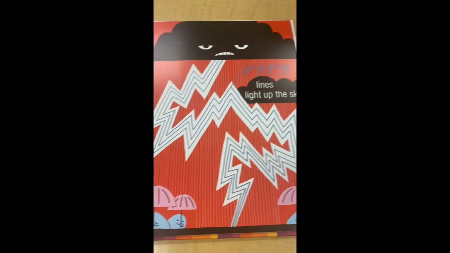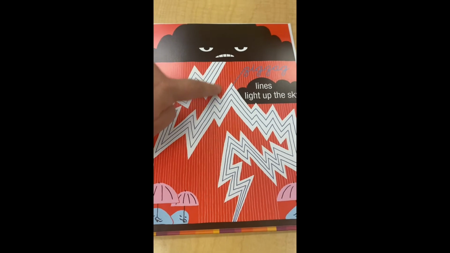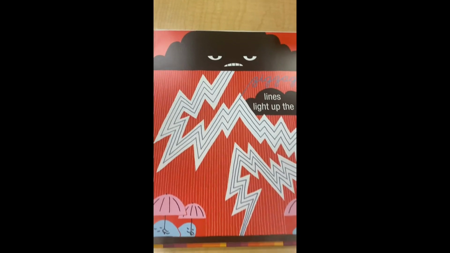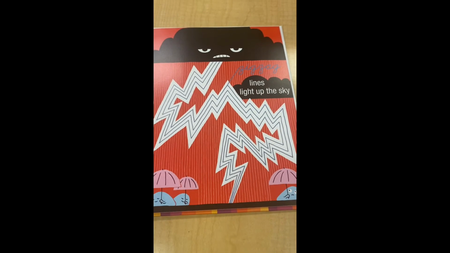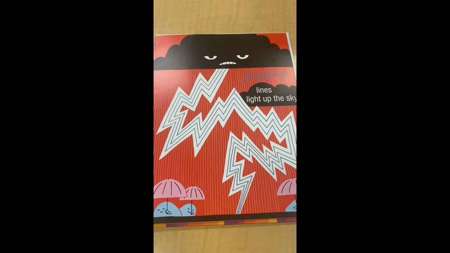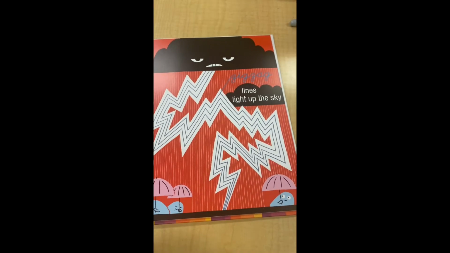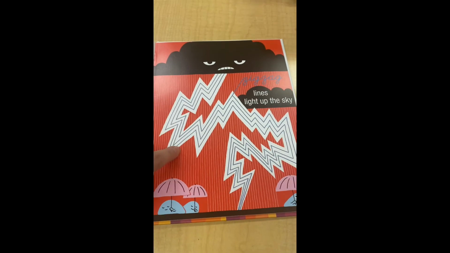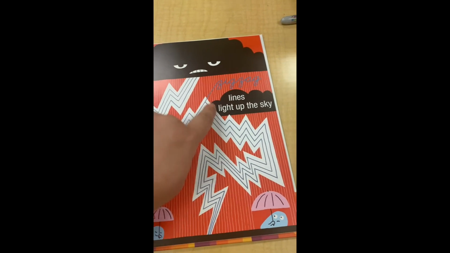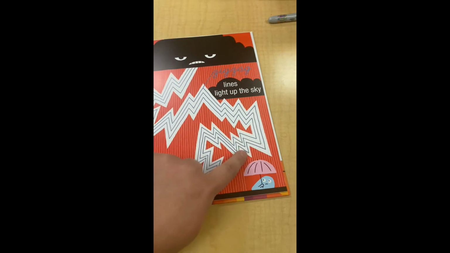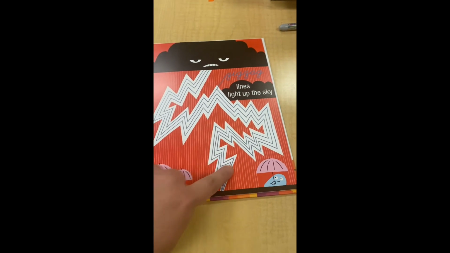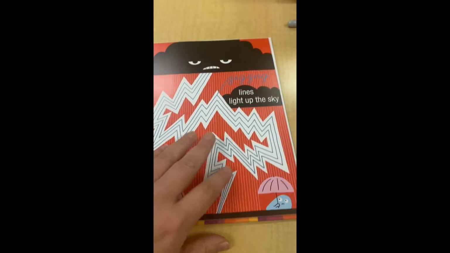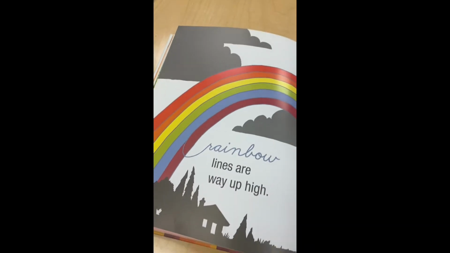Lines that light up the sky. Those are called zigzag lines. But what's happening in this picture? It's a dark cloud, and it's lightning, and then you can hear a thunderclap. So lines can also give emotion, can give you a sense of sound, excitement. Look at those zigzag lines. And also, it's saying, stay away, lightning. You do not want to be hit by the lightning.